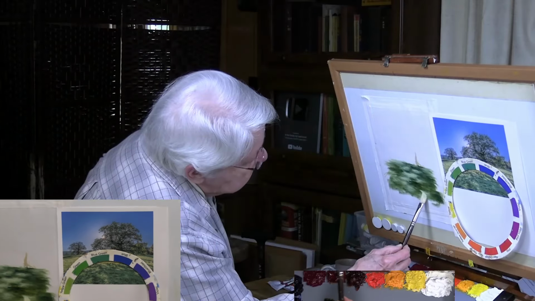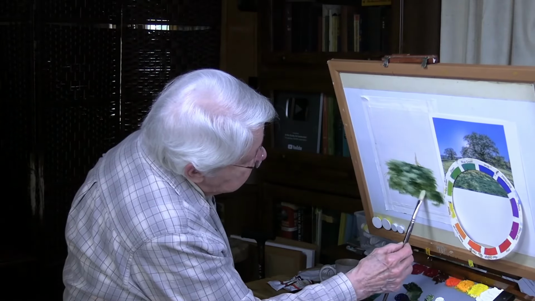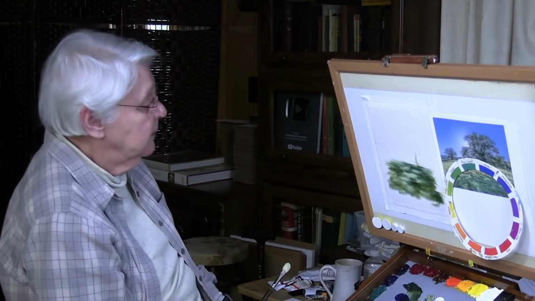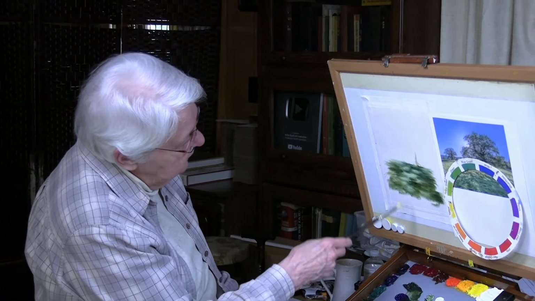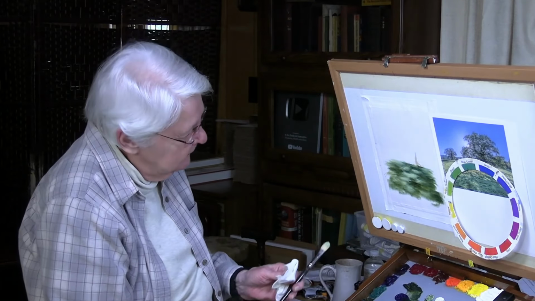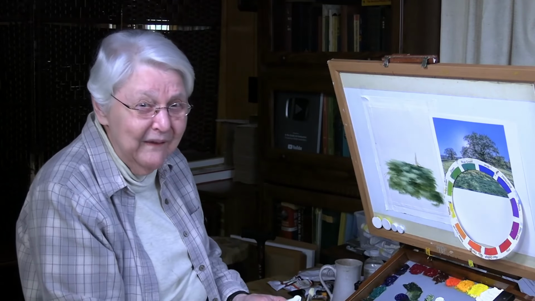So that is my interpretation of what I think the person asked for, we'll call them sky holes, but perhaps shadows that have air in them.